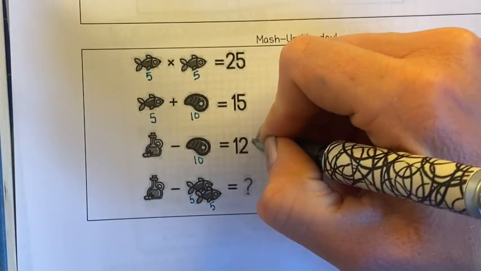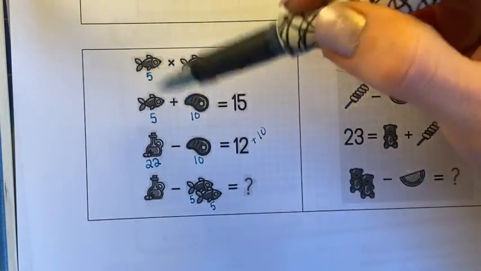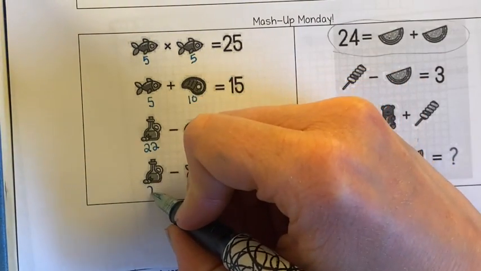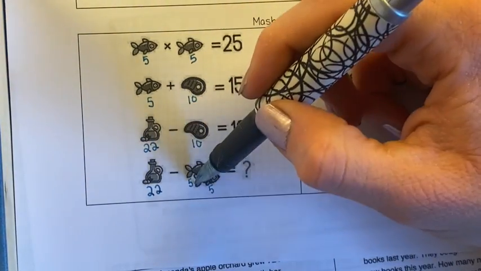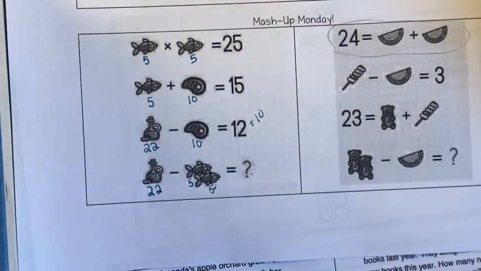So 12 plus 10 is 22. So now I know I have 22 subtract 10 is 12. If I go here, 22 subtract 5 and 5 is also 22 subtract 10. So figure out what that one is.